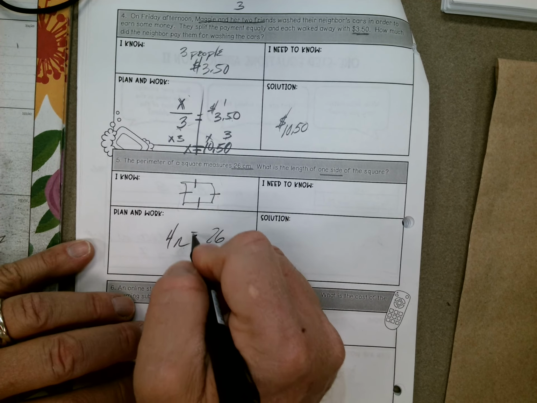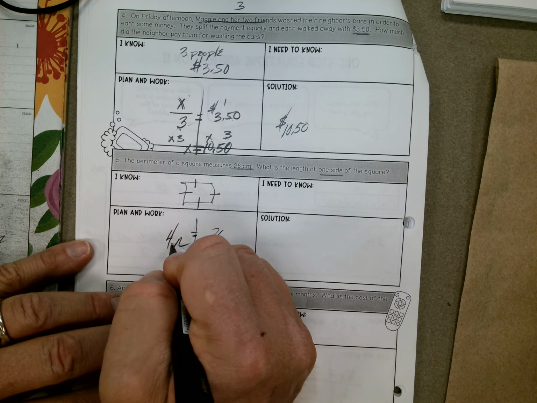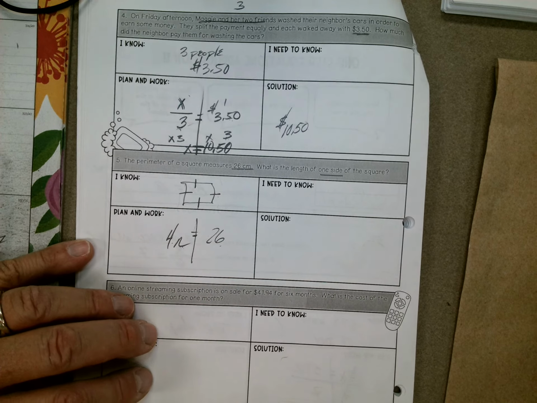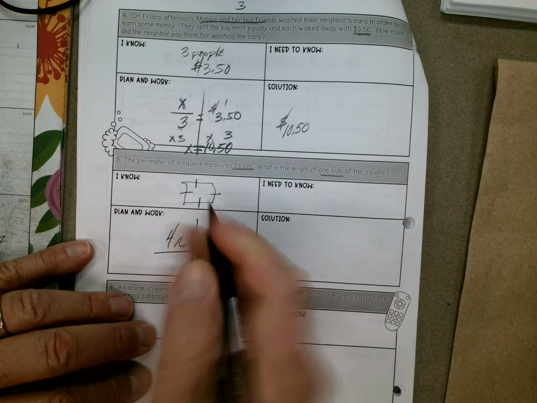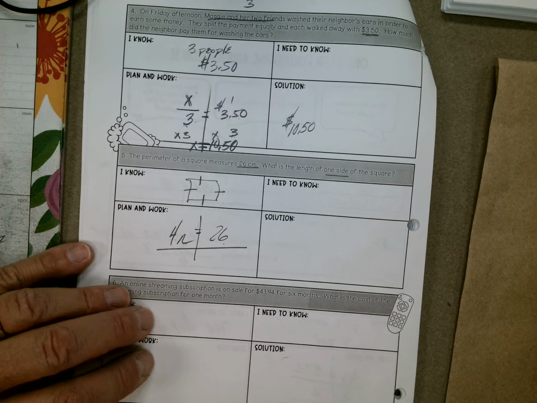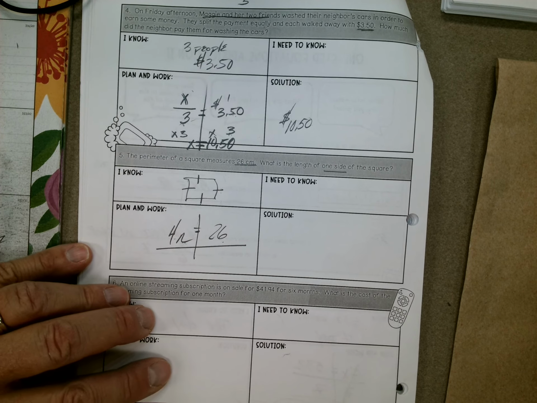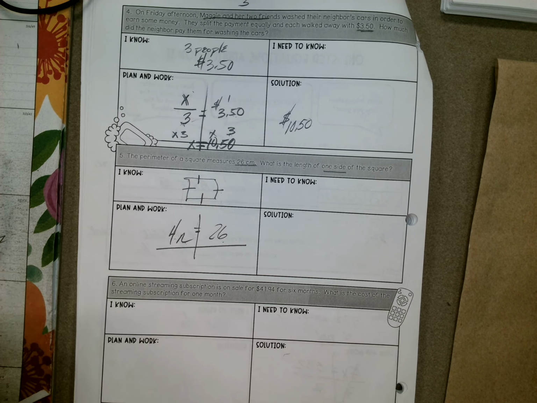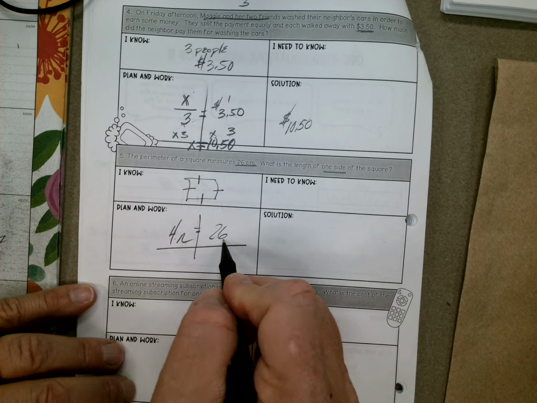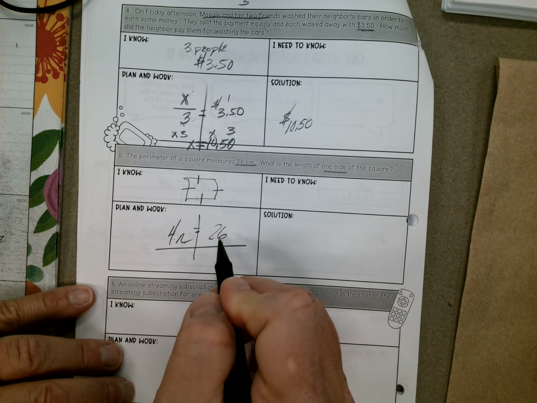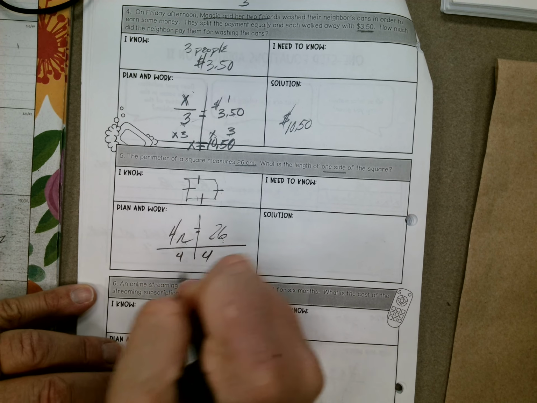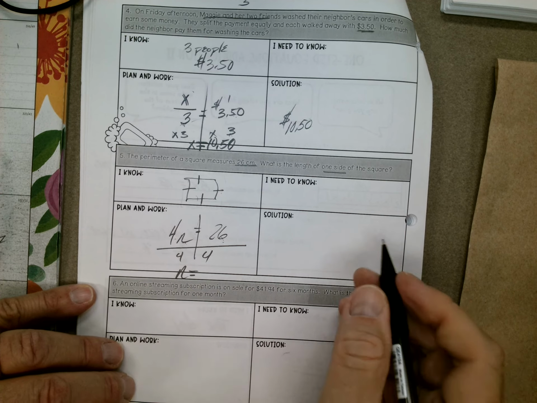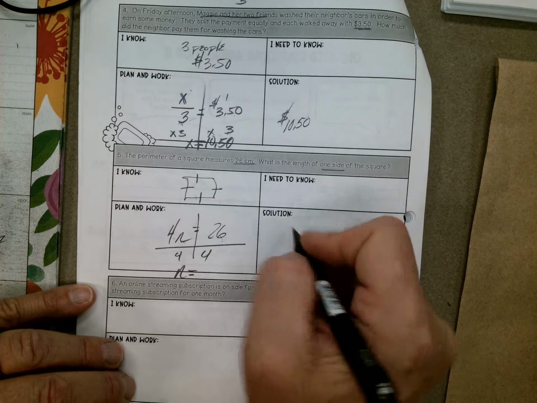So what I need to do is divide 26 by 4 to figure out the value of our side, or n. I just called it a number. You can call it whatever you would like. I have 4 sides that are equal, and they all equal 26. So just divide that by 4. Divide both sides by 4, n comes down. Let's go ahead and do that.